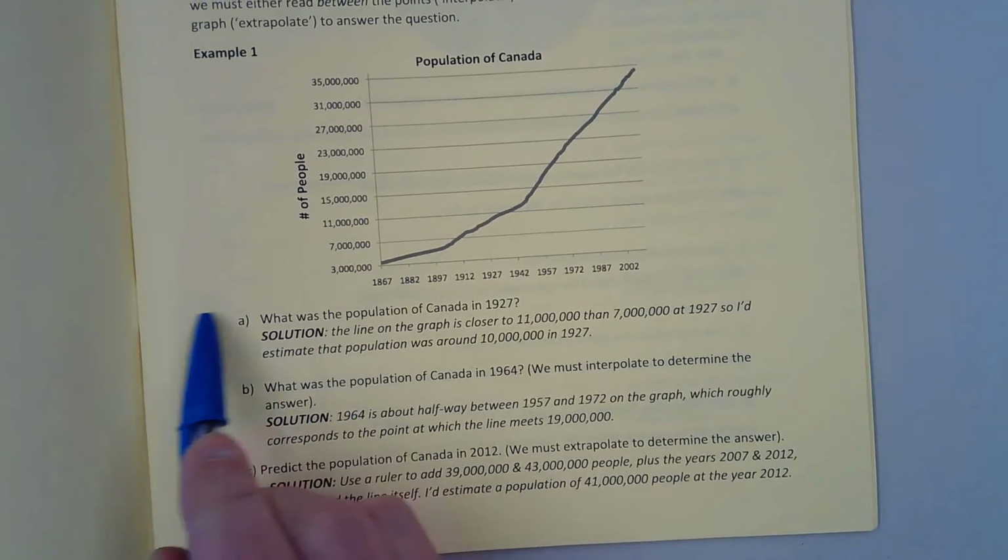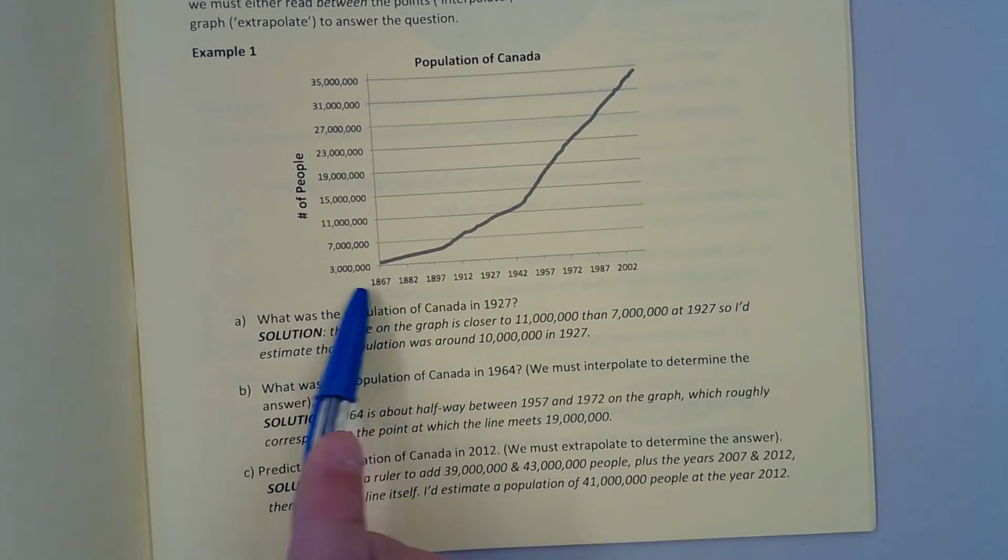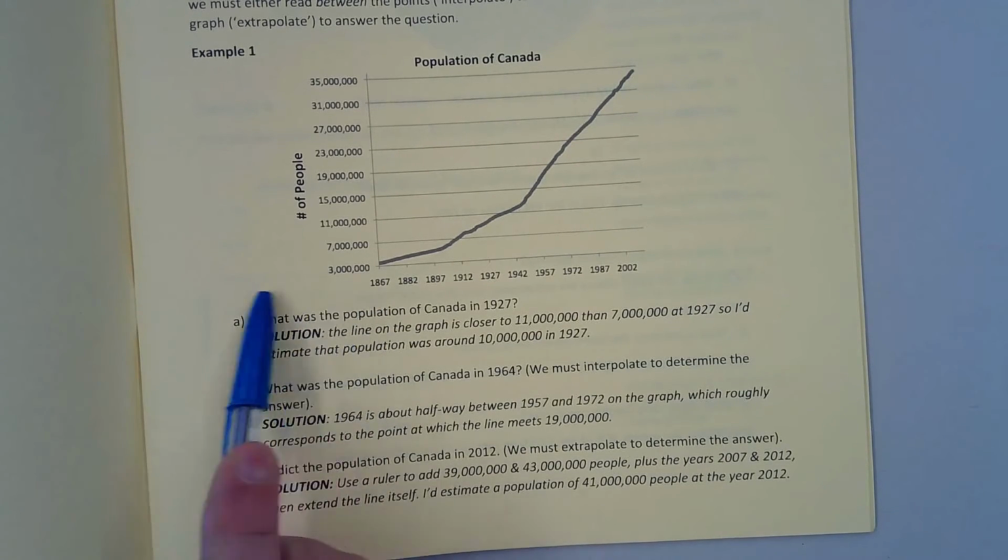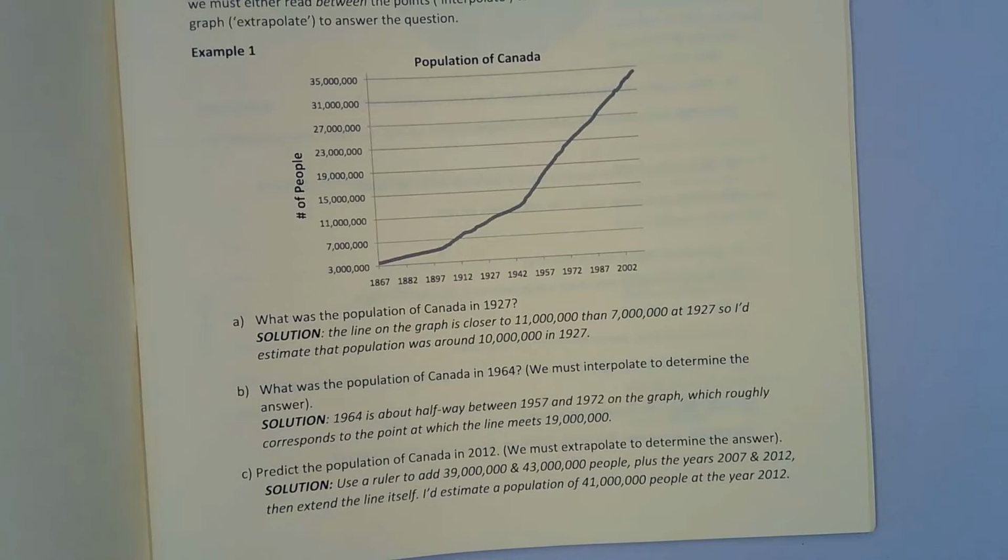And they could even ask you to go the other way. They could ask you to go over here. What do you think the population was in 1800? You'd have to go to the left then. Be a little harder to do in this one, I think.